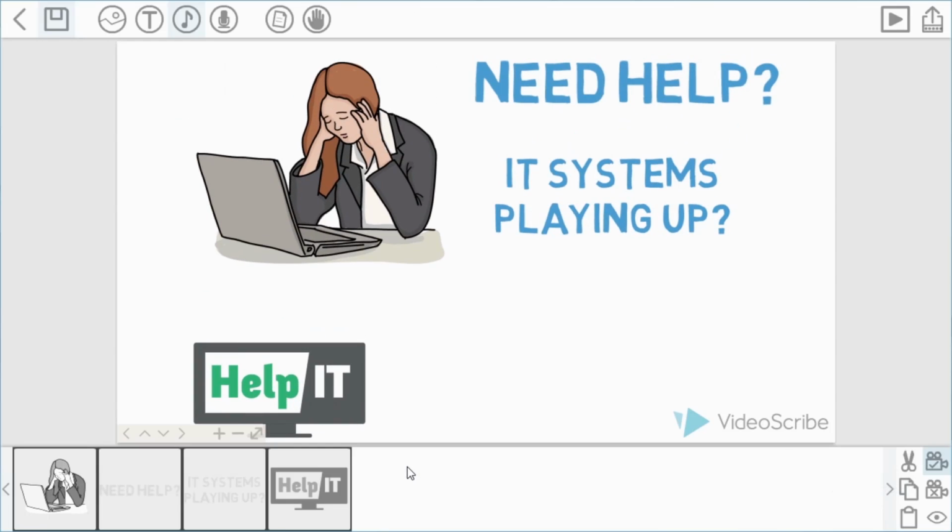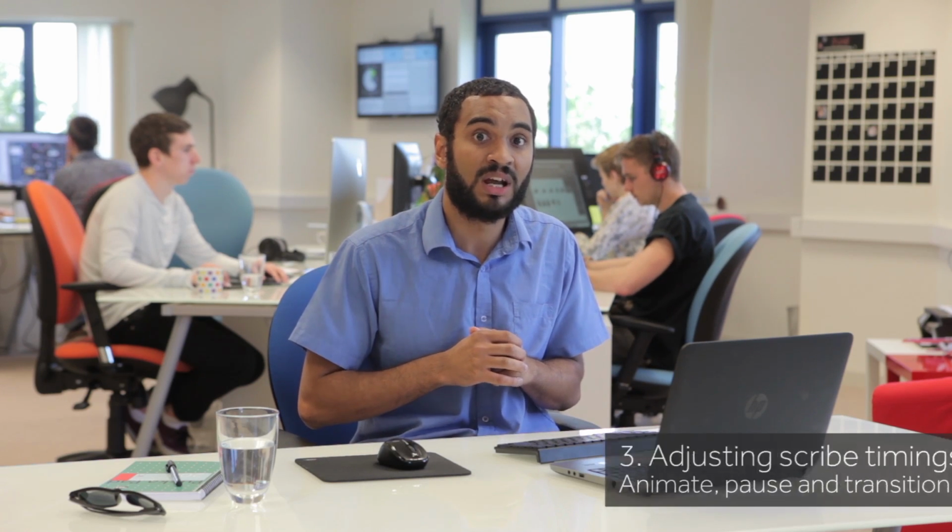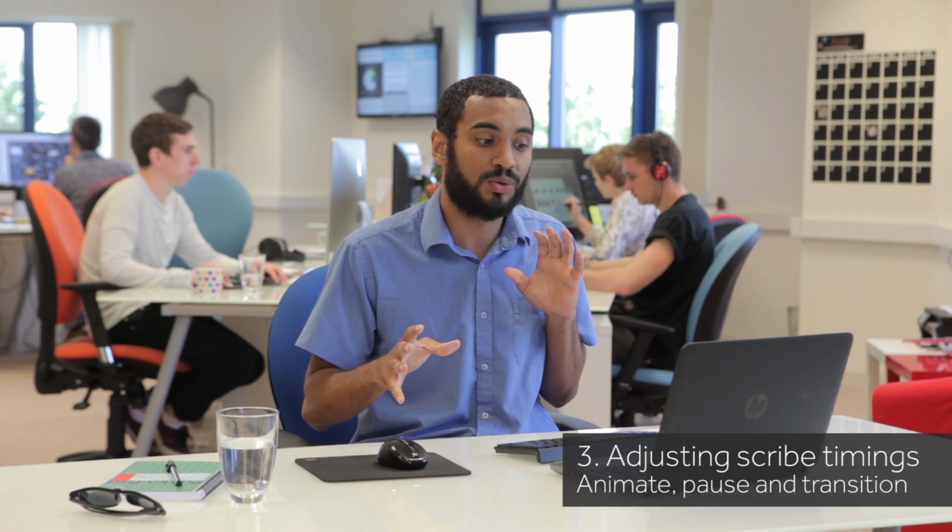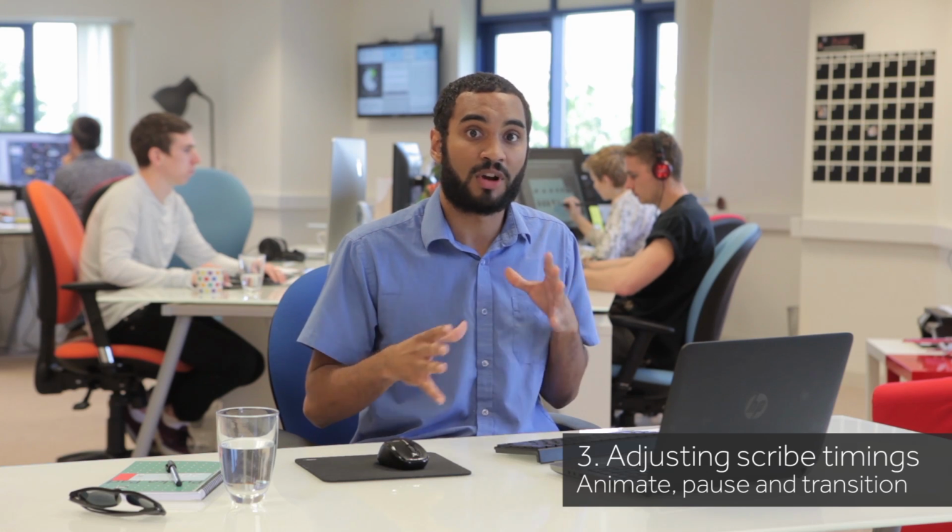Excellent. Okay then, so that is importing images. Like I say, there will be a tutorial on what to do with JPEGs and PNGs. Now what I would like to show you is how to adjust the timings. So you've seen how to do the animate time. There are 2 other timing options which we're going to go through now.